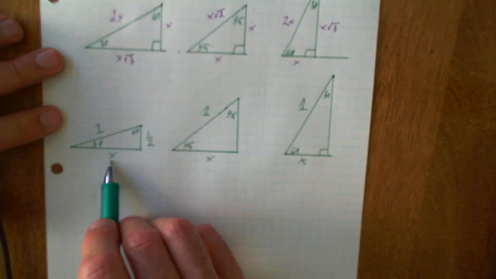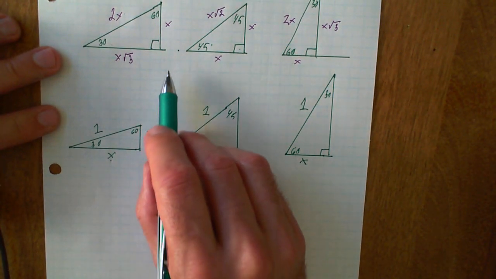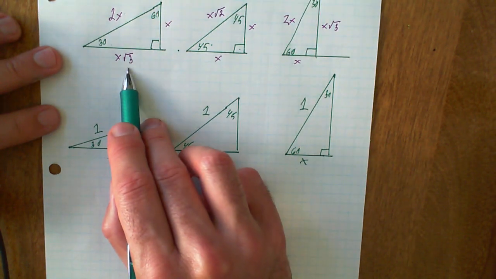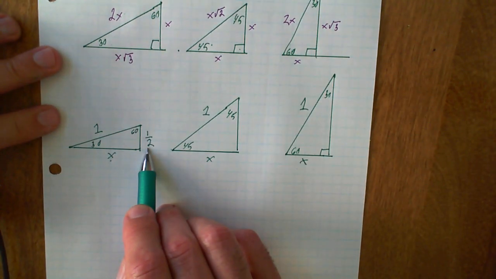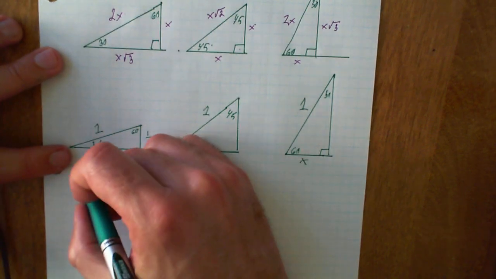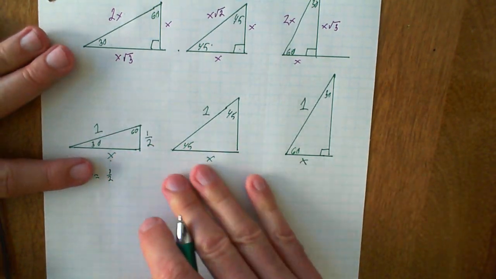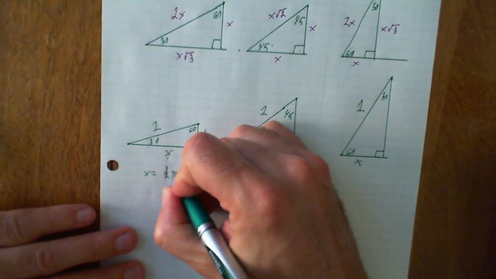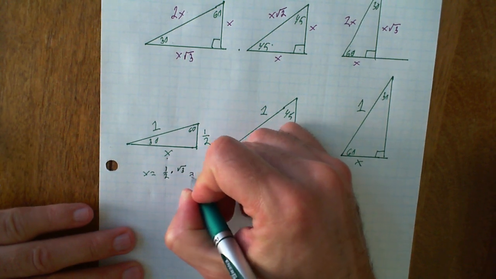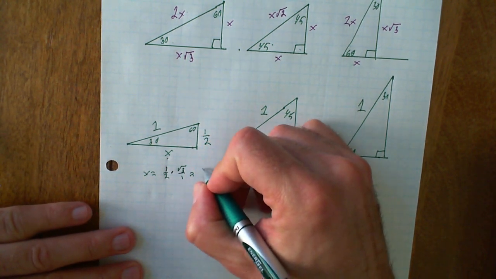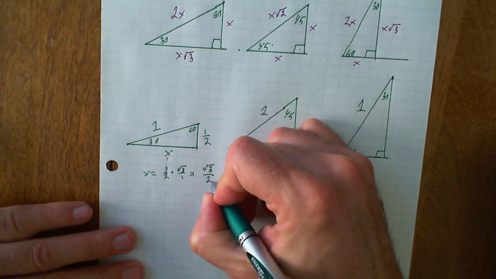Now, to figure out this side here, you take your x and you multiply it by the square root of 3. So this is my x side because it's opposite my 30. I take this, I multiply it by the square root of 3 to get this side here. Then I get x equals 1/2 times the square root of 3, which equals square root of 3 over 2.